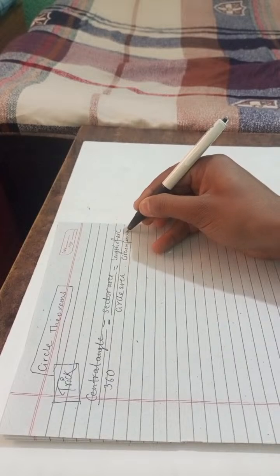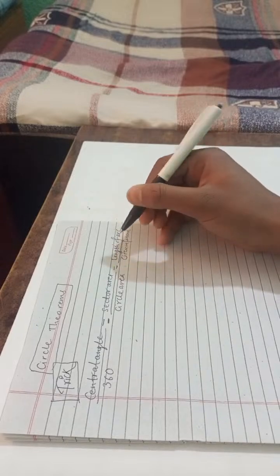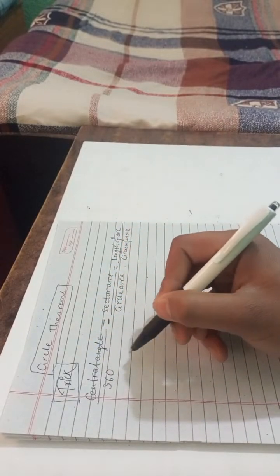Circumference means 2 pi r, and 360 means 2 pi.